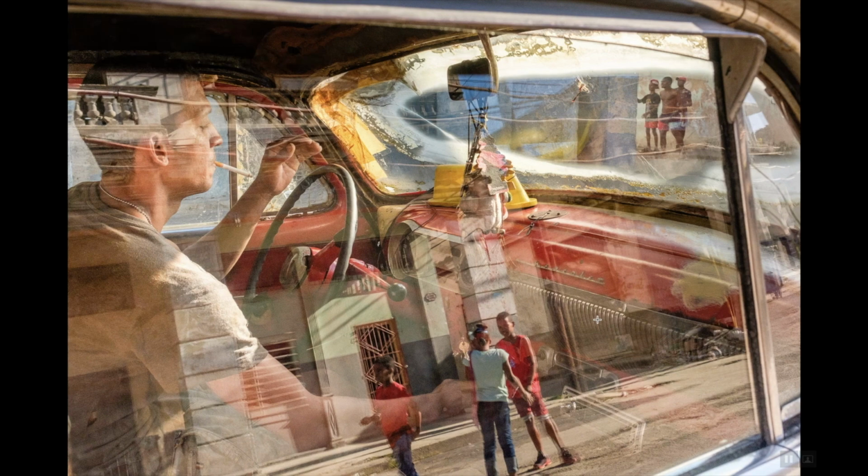Here we have a little bit of framing within framing and reflections here, but I had to find the right angle where I could frame them in there through the window while also catching this reflection of the children here and then having him here too. So you're dealing with multiple elements here because you're going through the window, you're going through a reflection, and you're going in the car here.